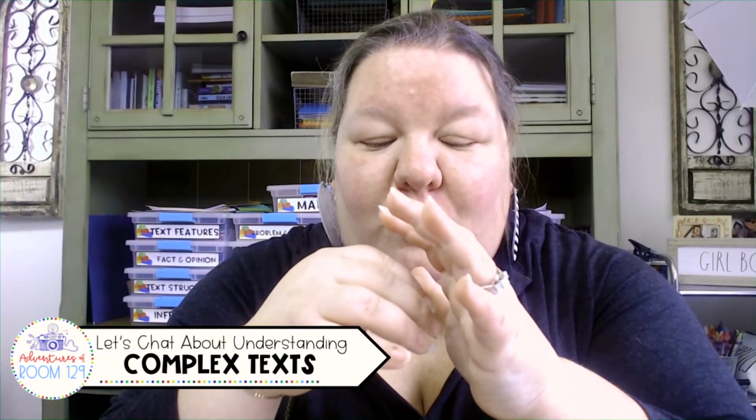So the hard thing about this is that there is no concrete definition of complex text. If you Googled it, you're not going to find one. It varies on multiple points. The first point is the reader. Complex text is going to vary reader by reader, and you probably can see that in your classroom.